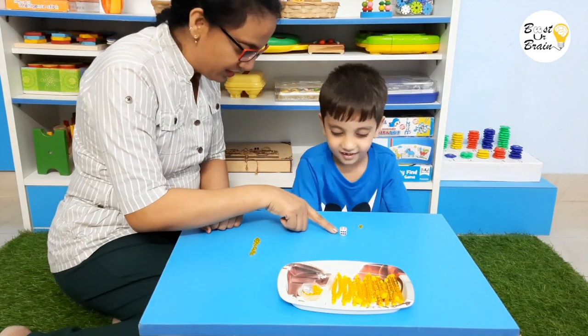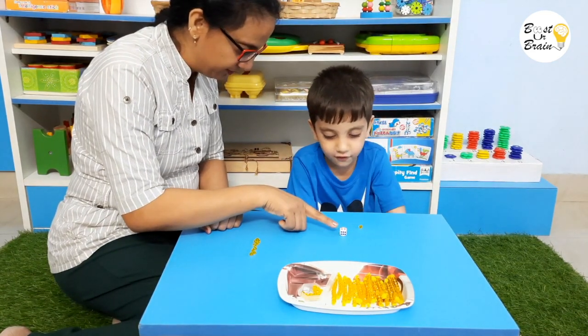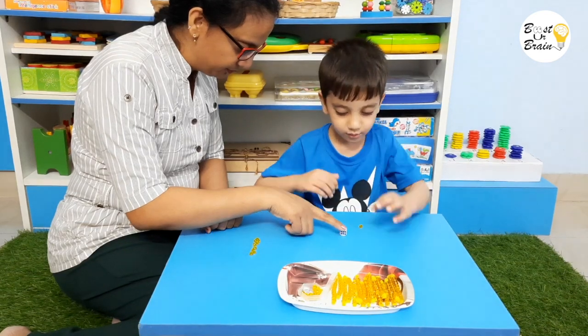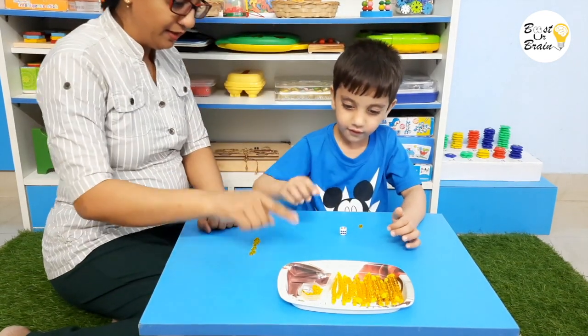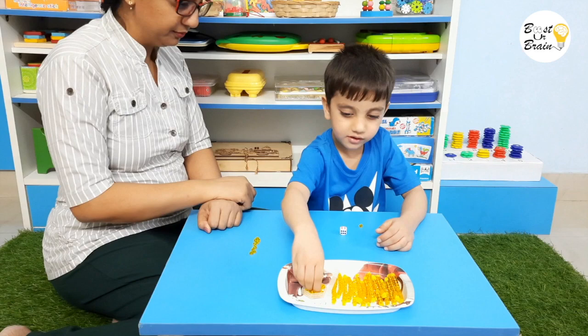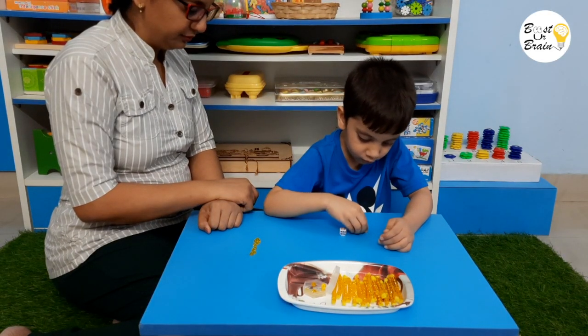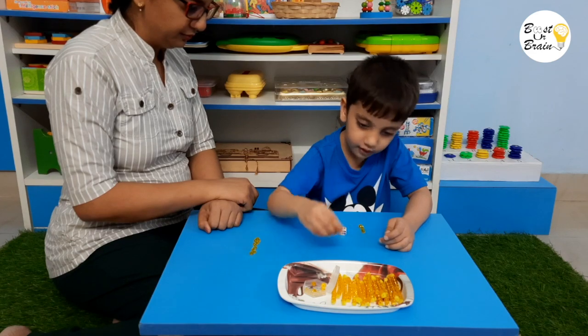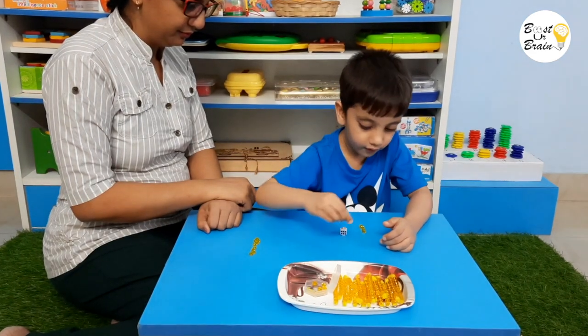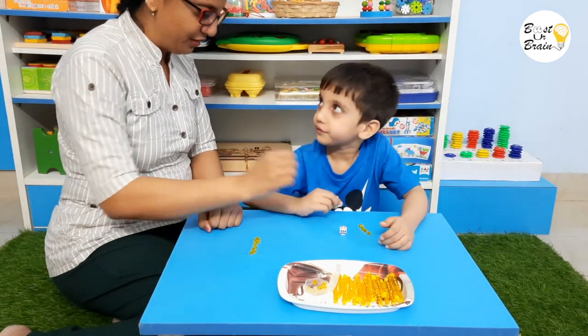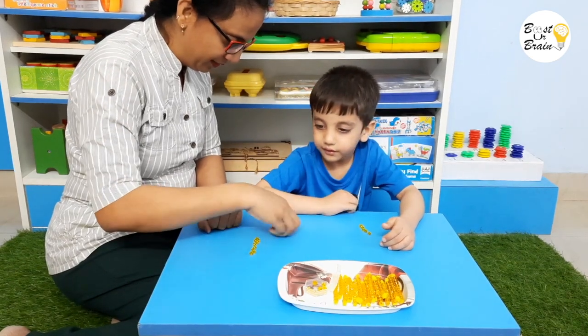How many dots? 4. Take 4 unit beads. 1, 4. Good.